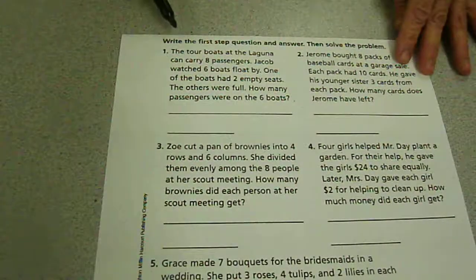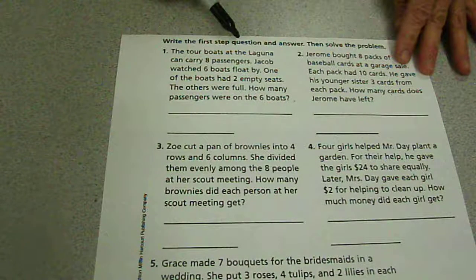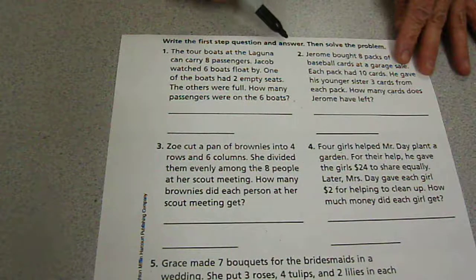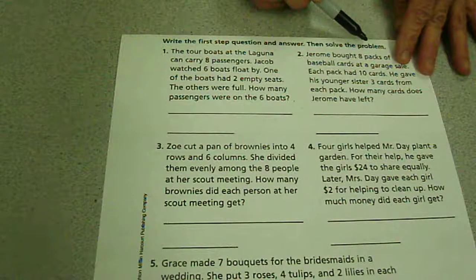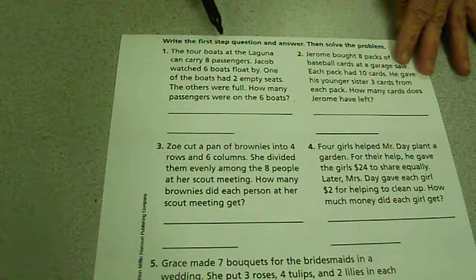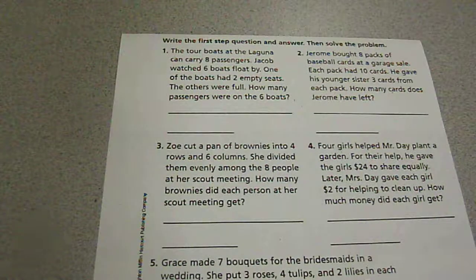Let's look at our instructions. It says write the first step question, and that's going to be our parentheses, and then we're going to answer it, and then we're going to solve the rest of the problem. So this parentheses is going to be my expression in my equation.